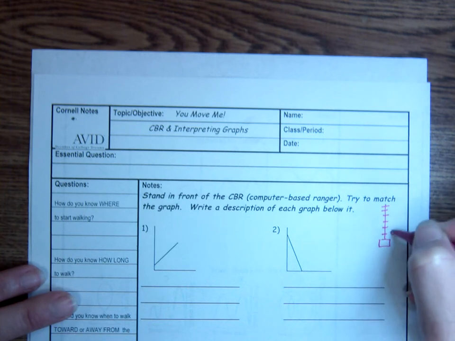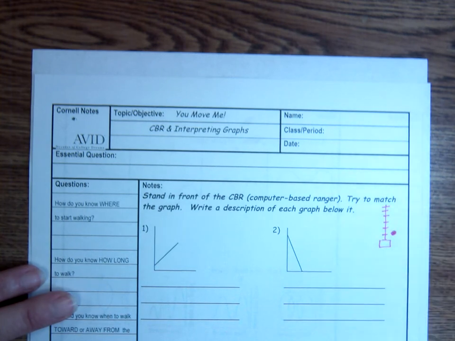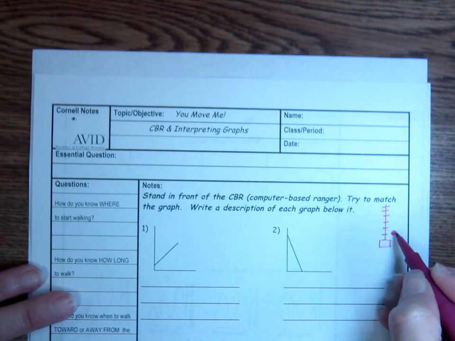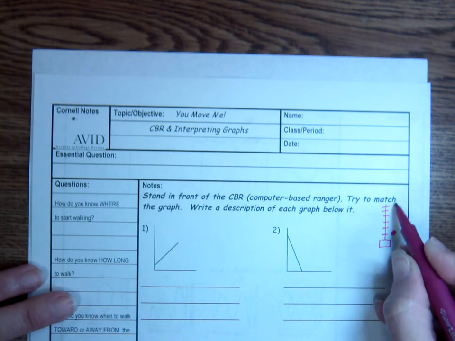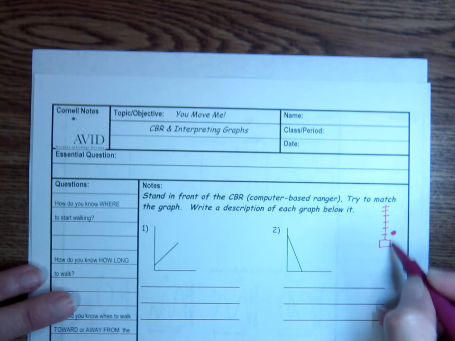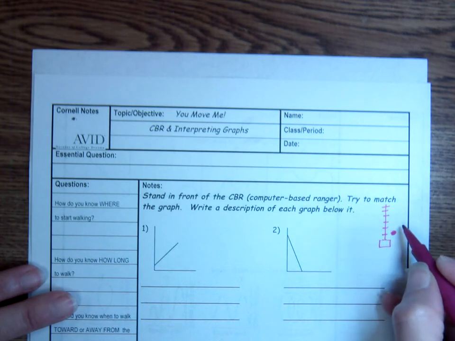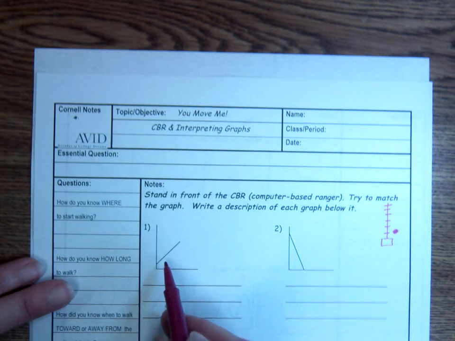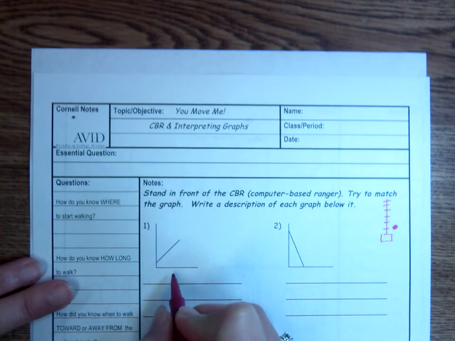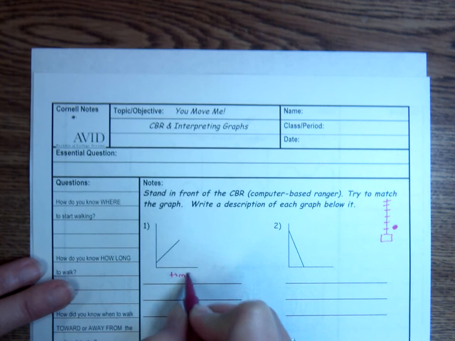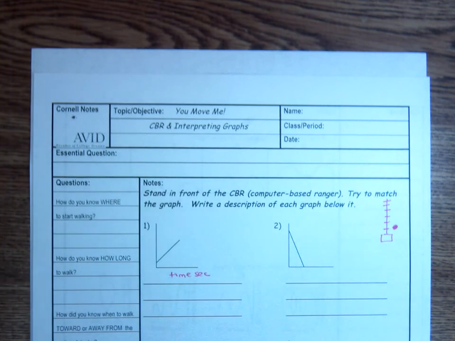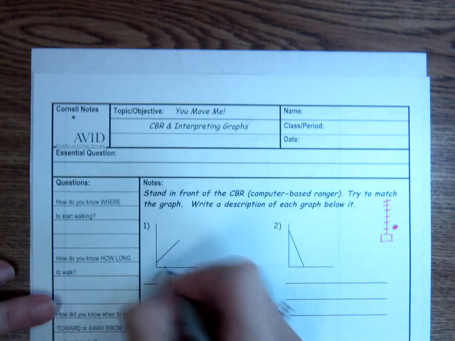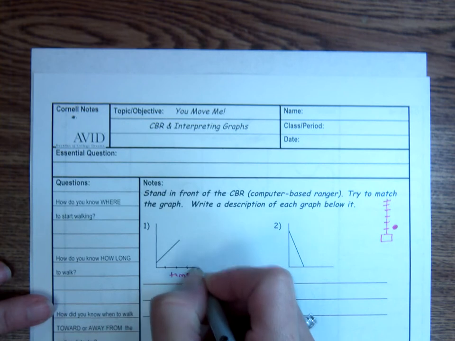A person would stand here, and that person would walk away from the motion detector and to the motion detector based on the graph. As we're looking at this first graph, the x-axis represents the time in seconds. Each of those little tick marks represented two seconds.